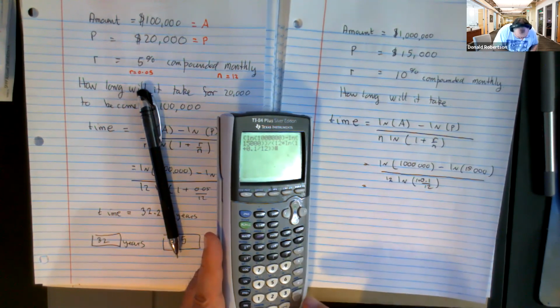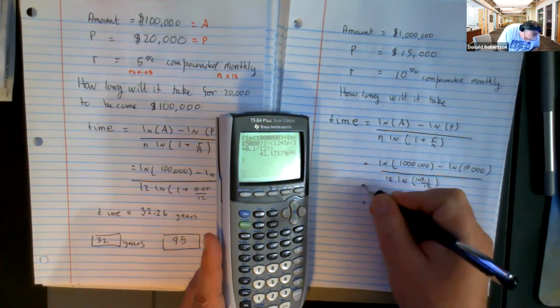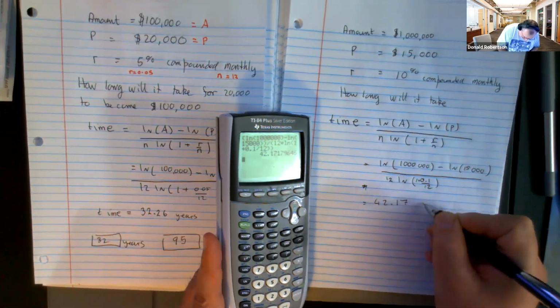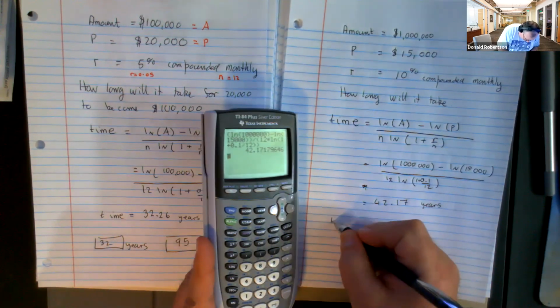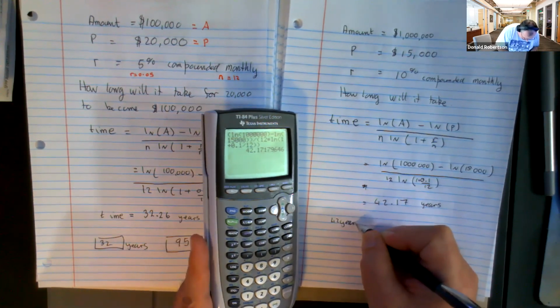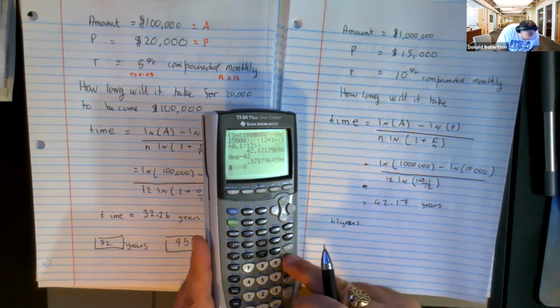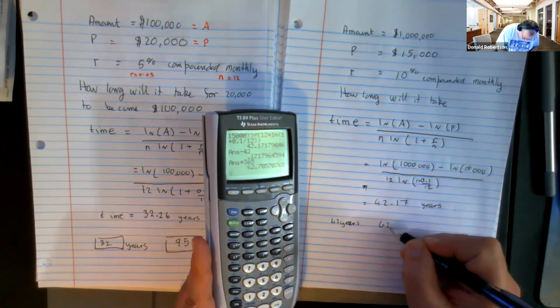Close a couple of brackets. Answer: about 42.17 years, which is 42 years, and multiply what's left by 365 and about 62 days.